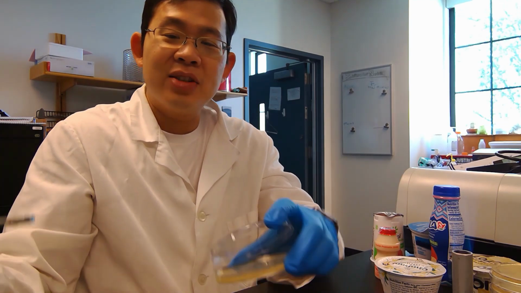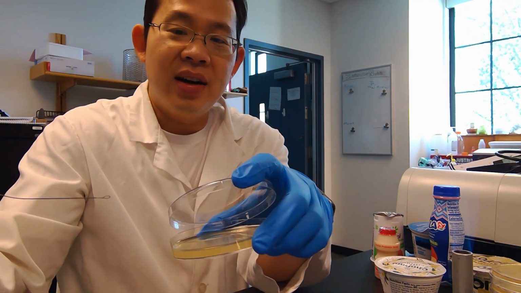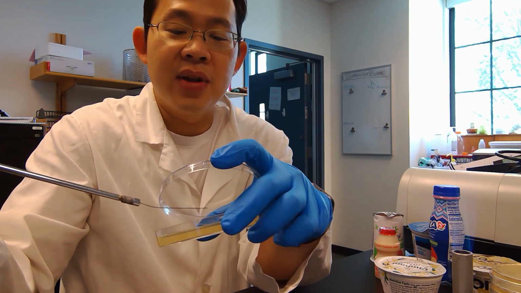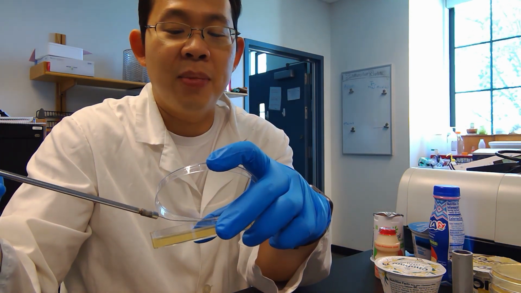One way to do that is to wait around, but sometimes time just flies by and it's a waste of time, right? So if you are impatient, you can touch your hot loop onto an area of agar where you believe there is nothing, where you have not deposited any cell.